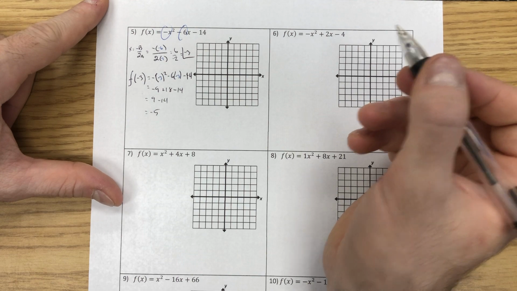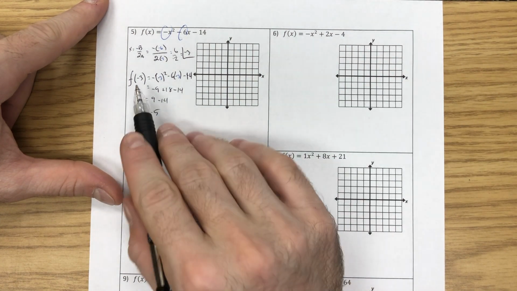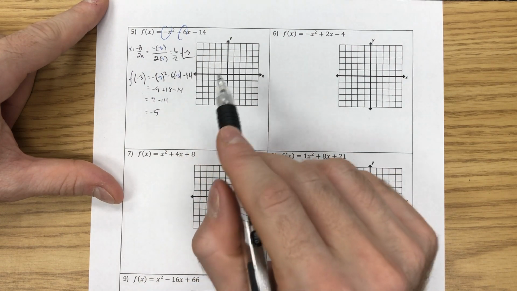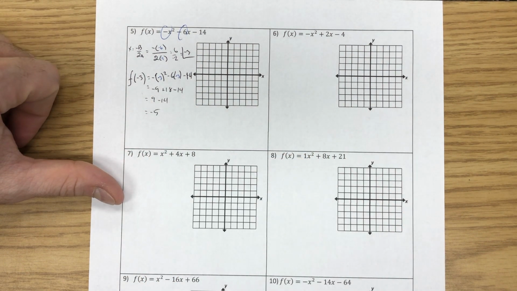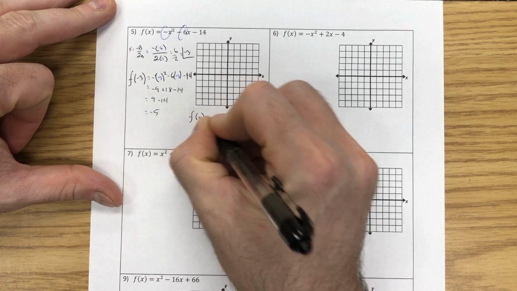Okay, not too bad. But now, what we've seen in the previous ones is that when I graph this point, my other point bounces off my graph. So I'm not going to graph my vertex just yet until I find my y-intercept. So let's go ahead and find the y-intercept by plugging in 0.